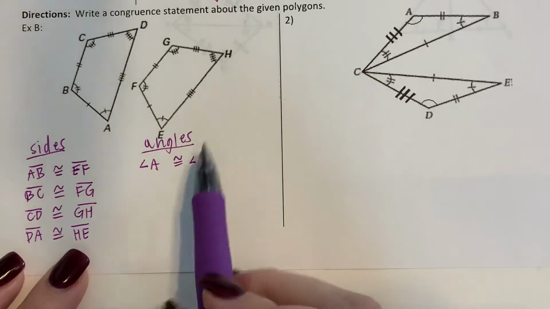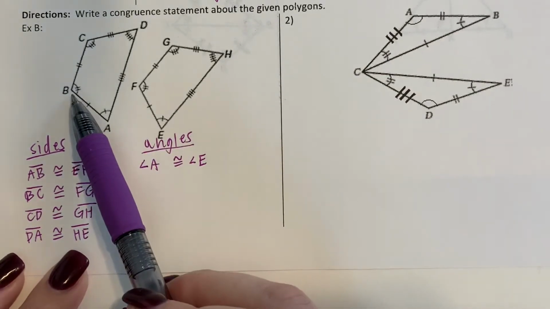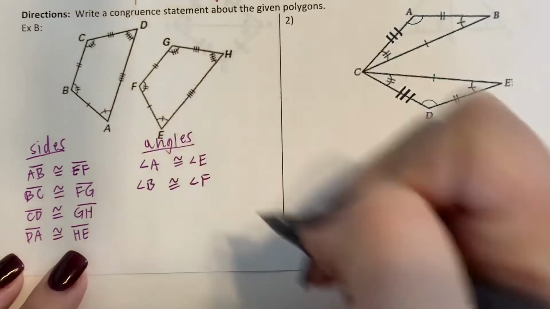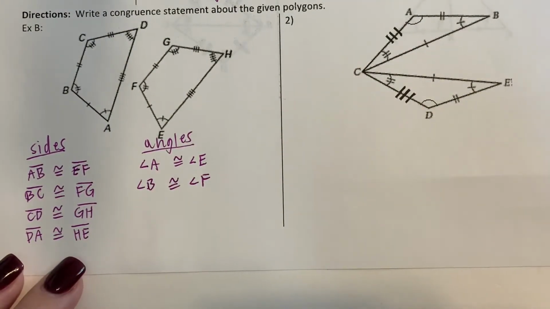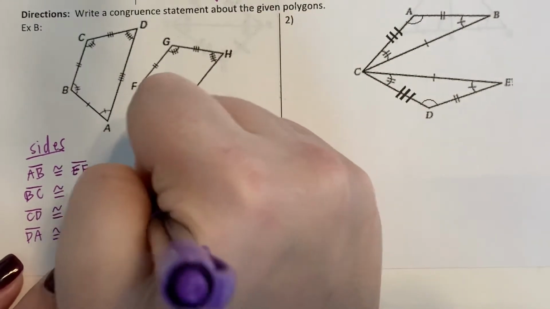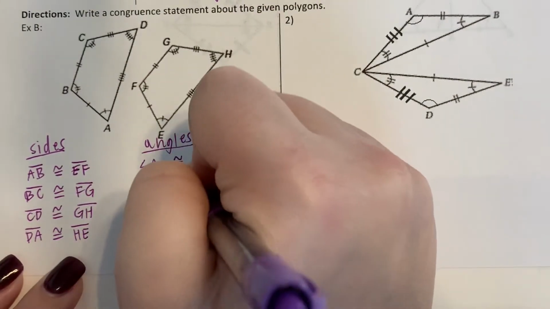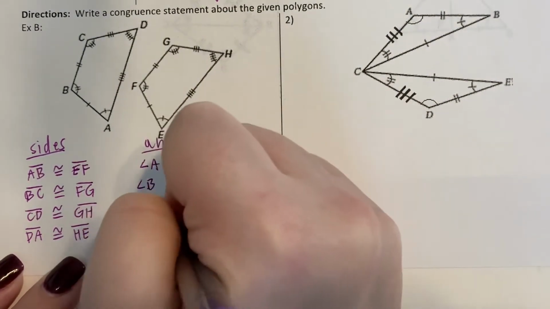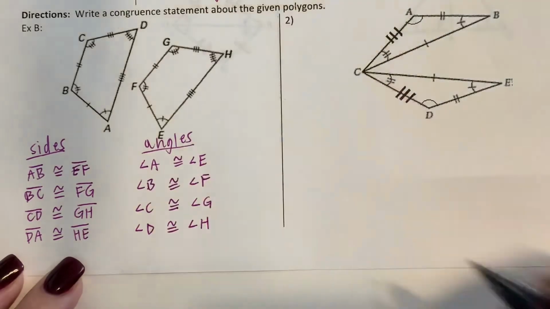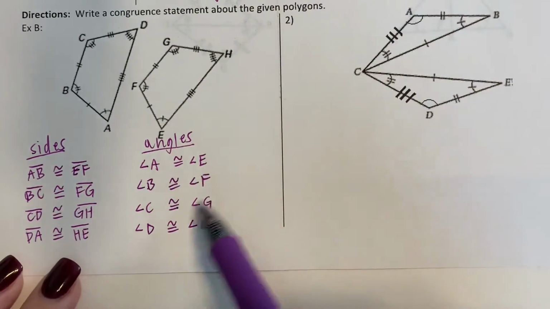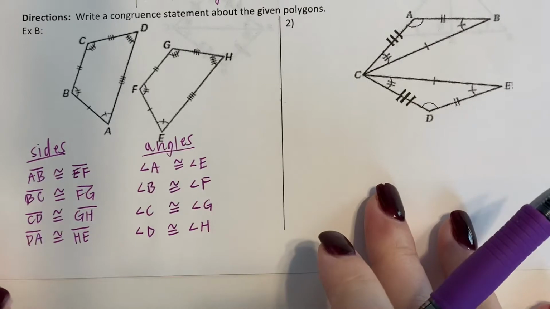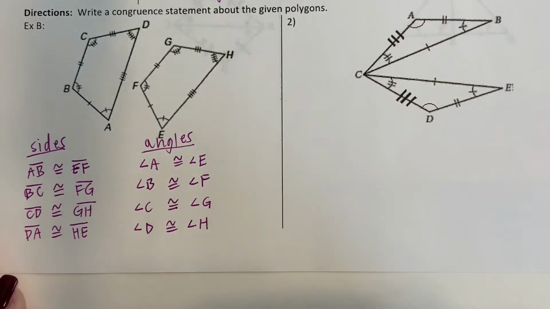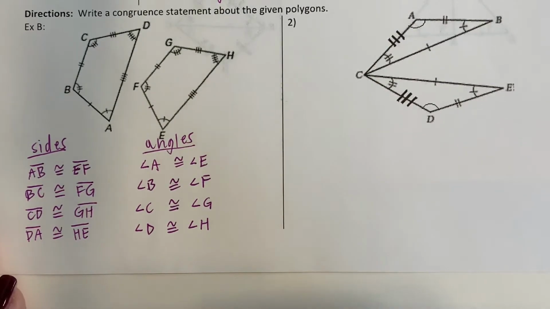Now I can go to the angles with 2 tick marks each and I can say angle B is congruent to angle F. I can go to angles with 3 tick marks each, so angle C is congruent to angle G. And lastly, angle D is congruent to angle H. So here we have proof that all of our angles are matching up based on tick marks. So now that we have showed that all of our sides and angles are matching up, we can go ahead and write a congruence statement.